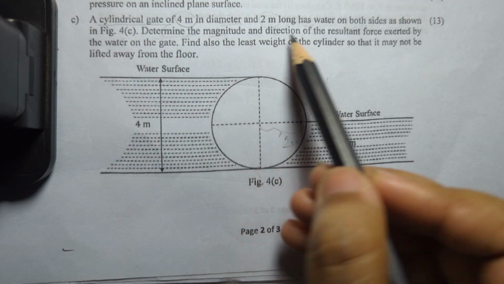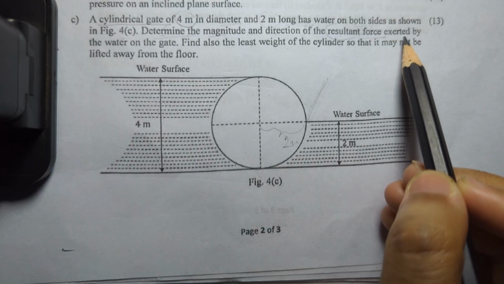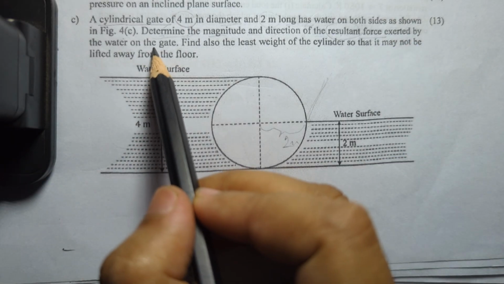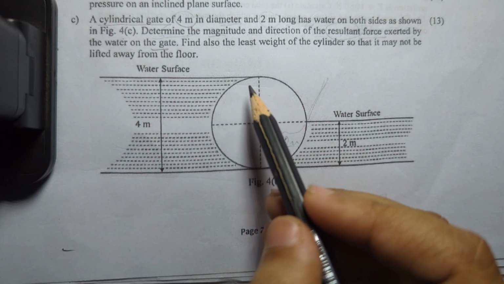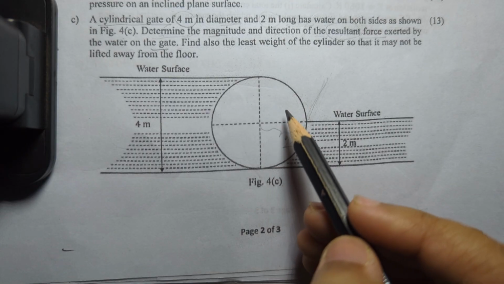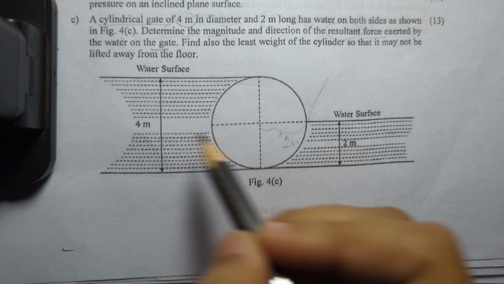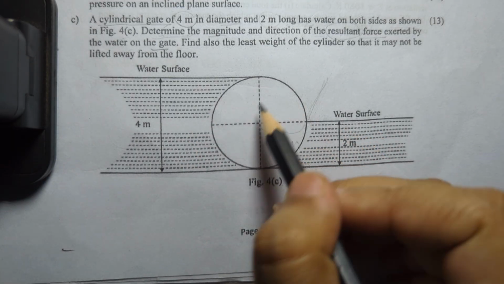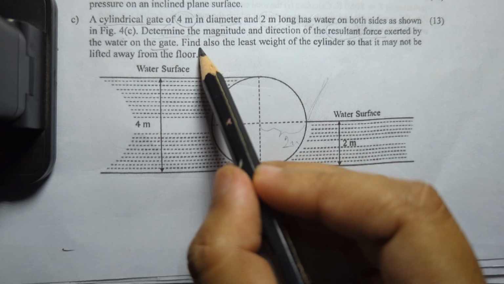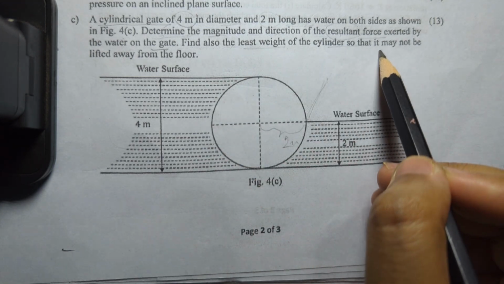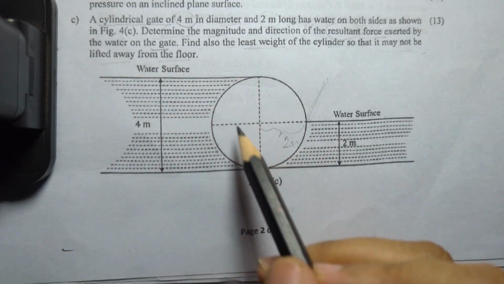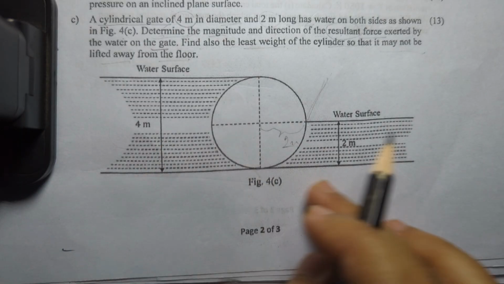Determine the magnitude and direction of the resultant force exerted by water on the gate. Means we have to find the magnitude and direction of the resultant force that this water surface and this water surface exert upon the cylindrical gate. Find also the least weight of the cylinder so that it may not be lifted away from the floor. This is the floor, suppose.